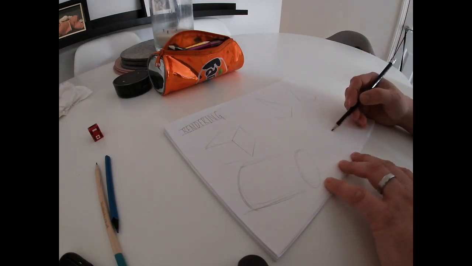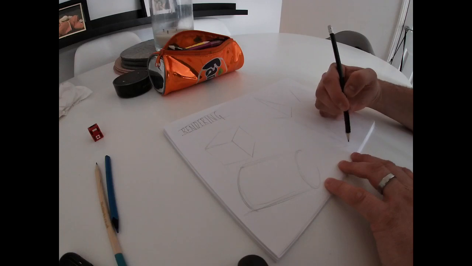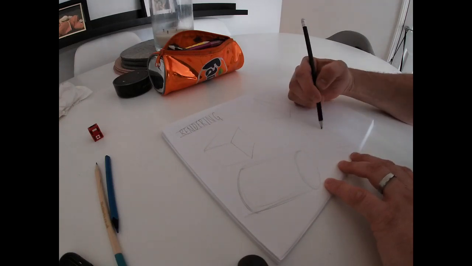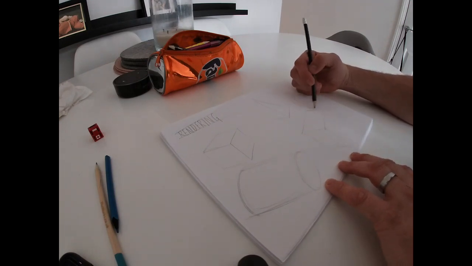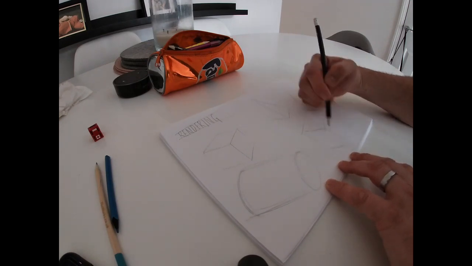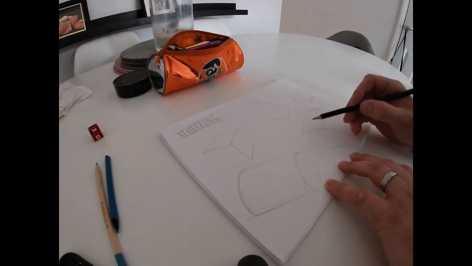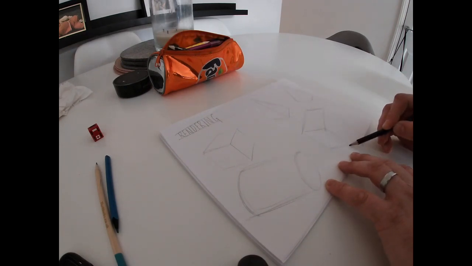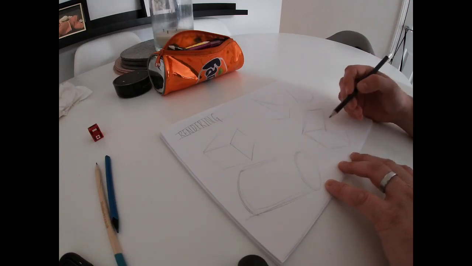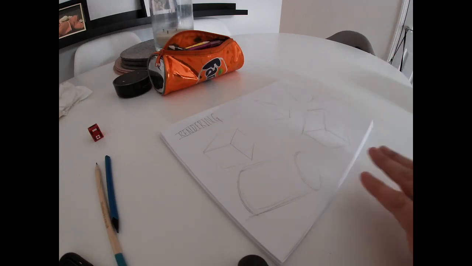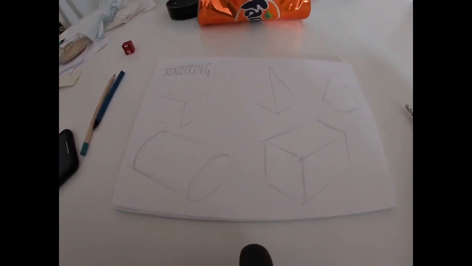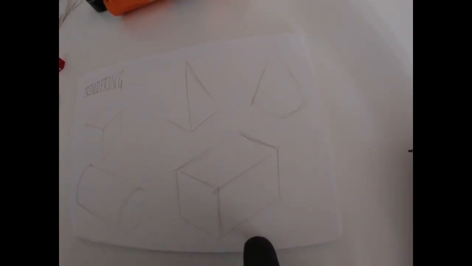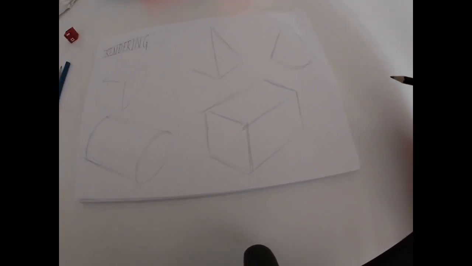Then finally I'm going to draw a cuboid down here. Possibly lying down, I think. Remember this line here, this line here, this line here, all parallel. This line here, this line here, this line here, parallel. Then this one here. Right, so I've got 5 shapes there. Hope you can see that. Should be slightly clear. I've got a cone, a pyramid, a cube, a cylinder, and finally another cuboid.